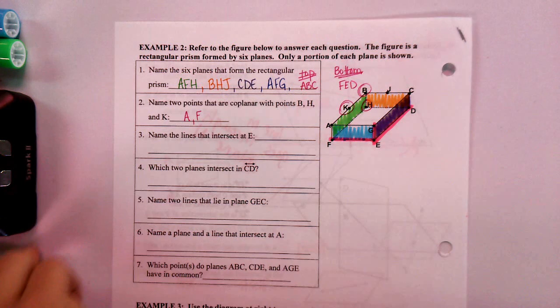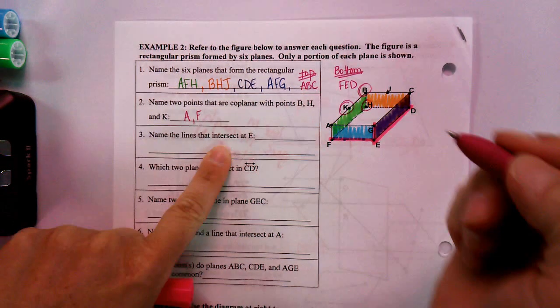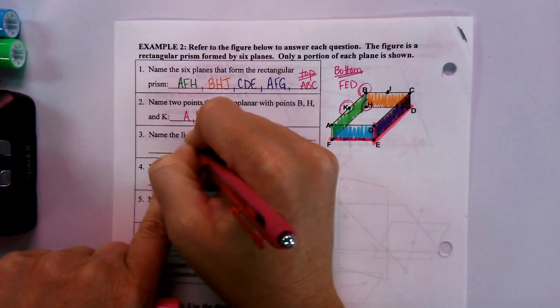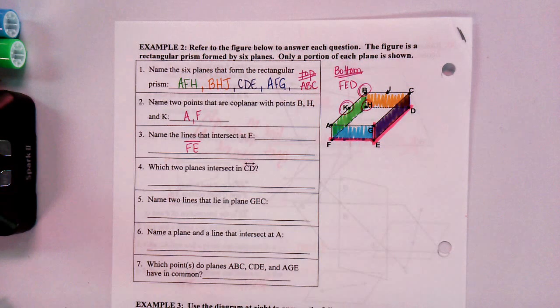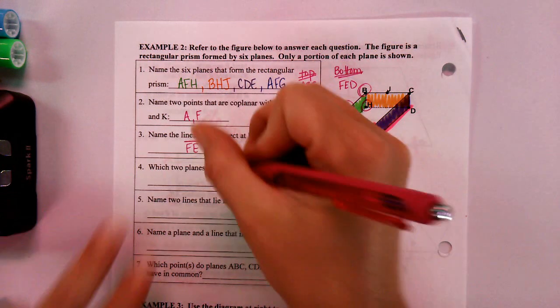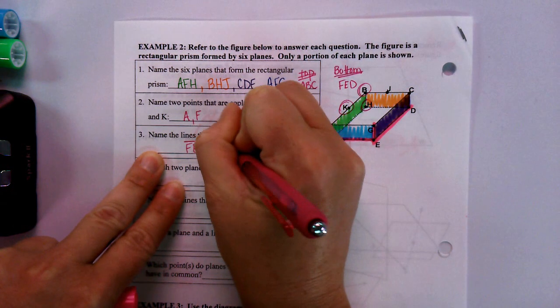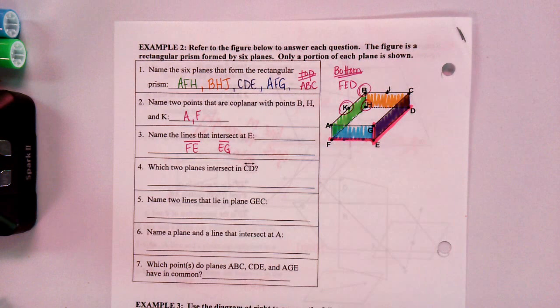F, E, good. What do I need to put on top of it? Now it is a segment. I know that they asked me for a line, but our lines are segments, so I'm not going to put arrows. What's another one? E and G. Does it matter if I put E, G, or G, E? No. And then one more. D and E.